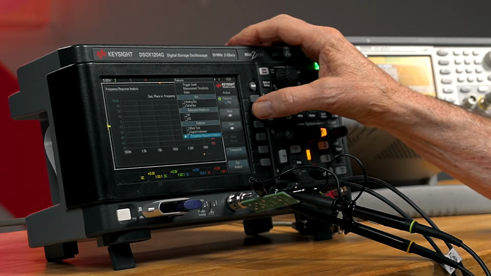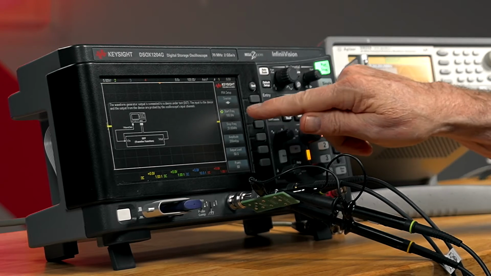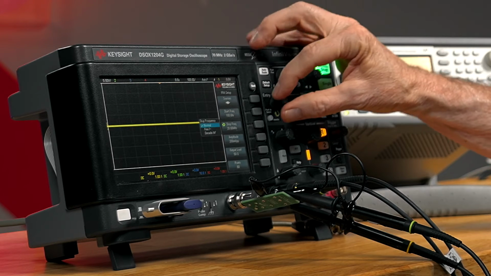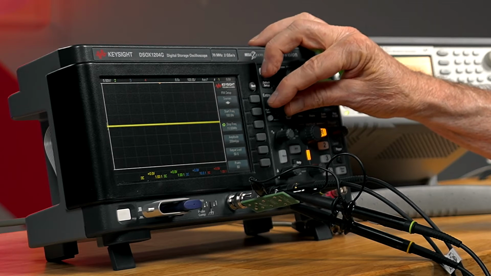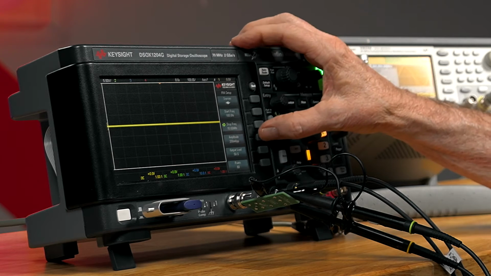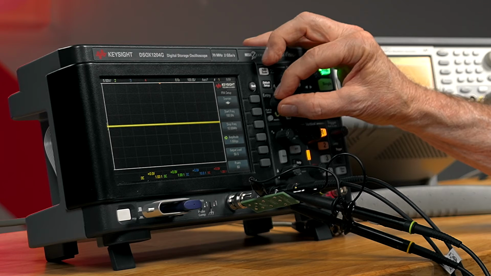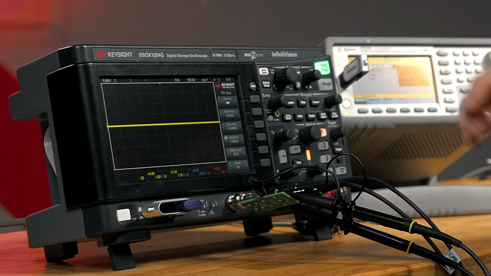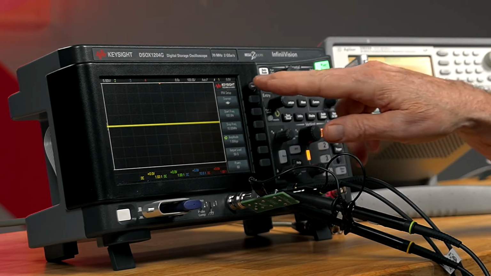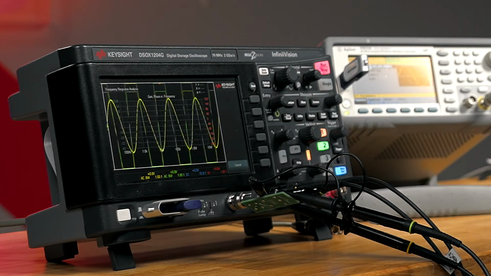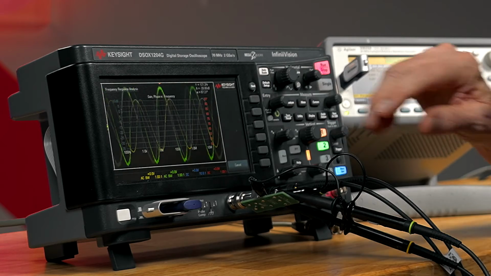And I'm going to set it up to start sweeping at 100 hertz, stop at 10 megahertz like we did manually. And let's increase my amplitude so that we're doing it exactly like we did with this scope. And just say go.